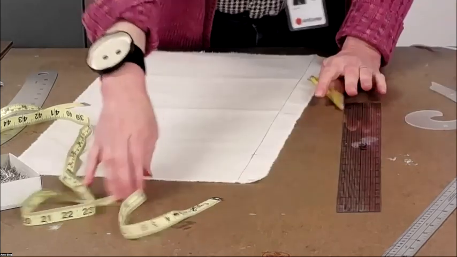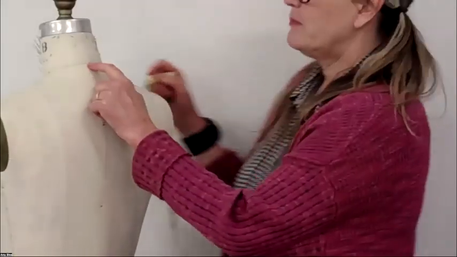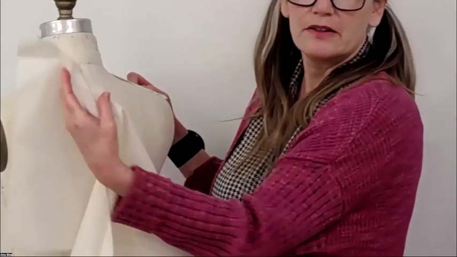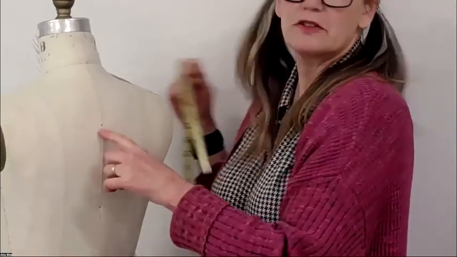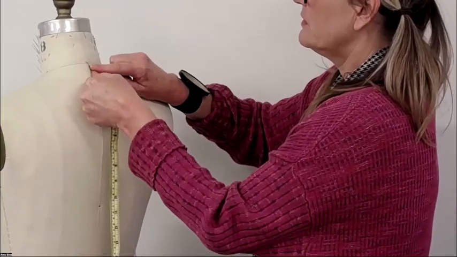And now the next measurement is on my dress form. So I just marked my neck on my muslin right here. Now I want to mark this measurement, my across shoulder. So that's the shoulder, across shoulder. So I'm using the tape.